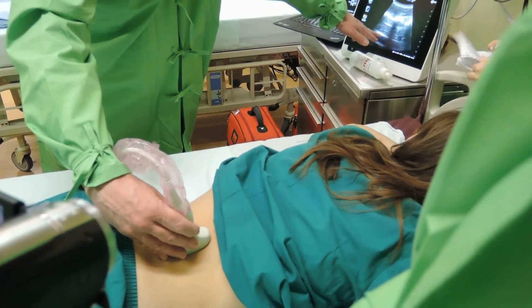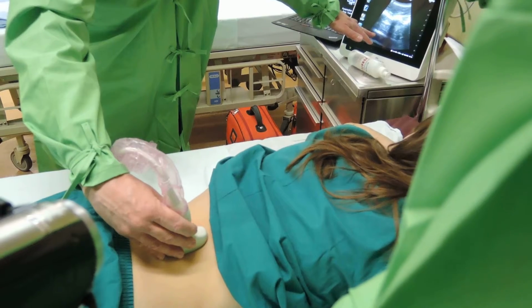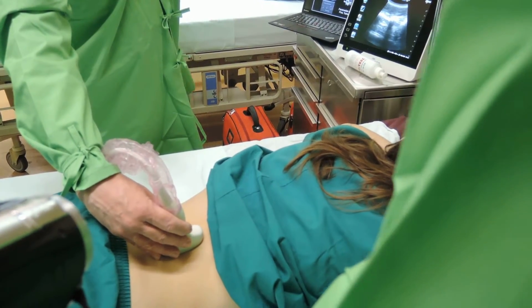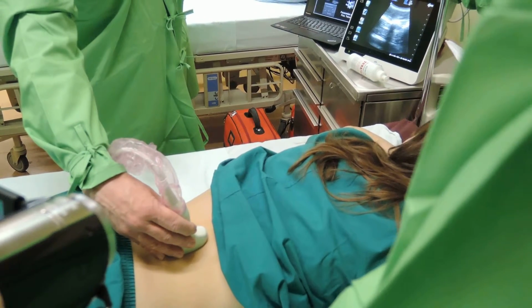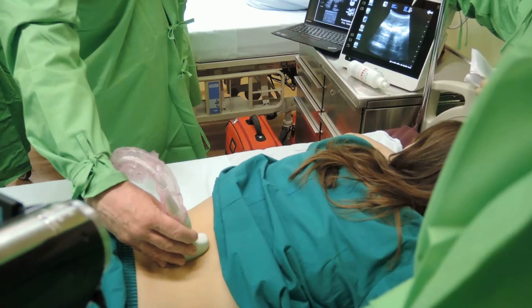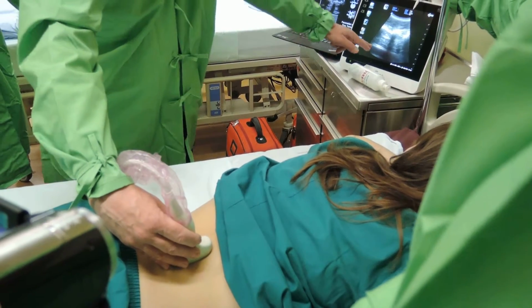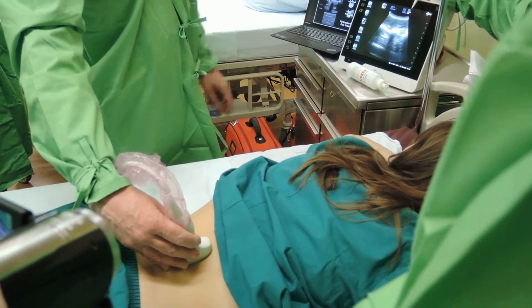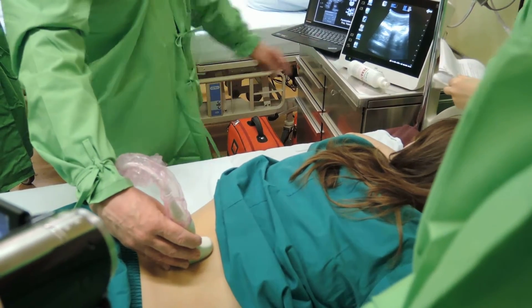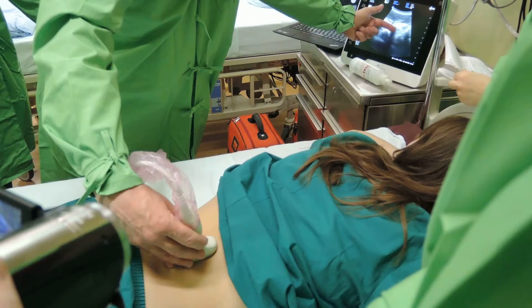There is the peritoneum, and there's already the abdominal cavity. The girl is thin, and we can see deep and well. The vena cava can already be seen in her case. She is so thin that even the inferior vena cava is visible.